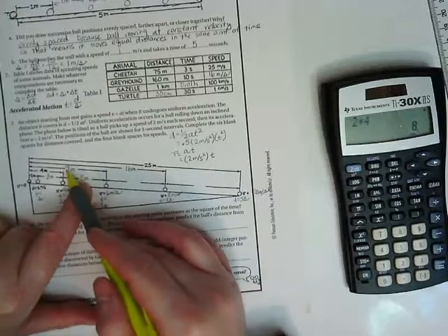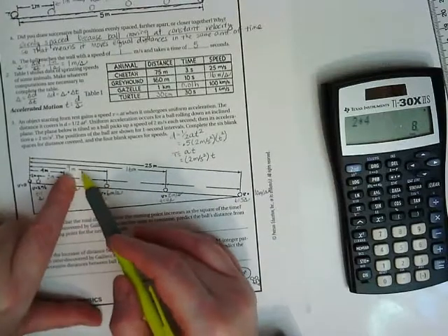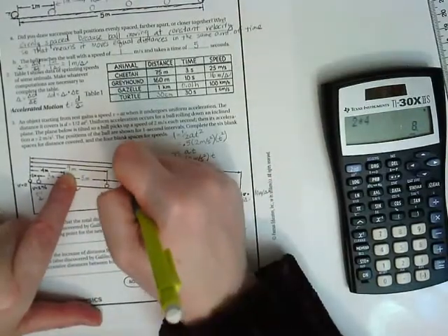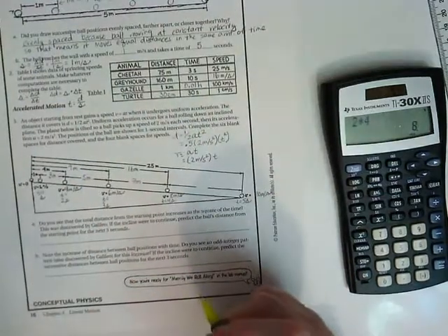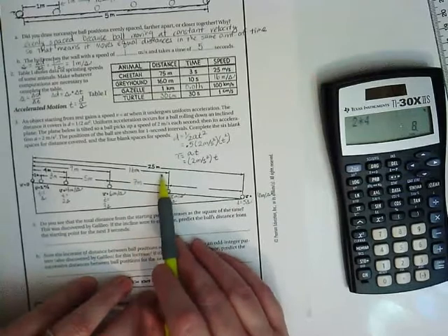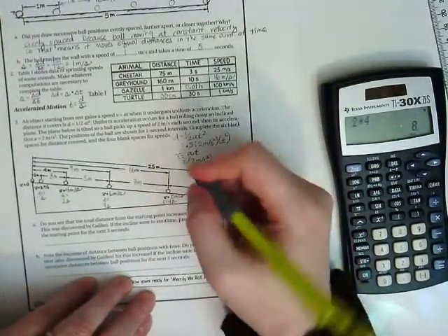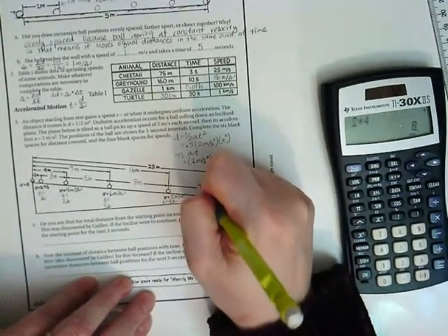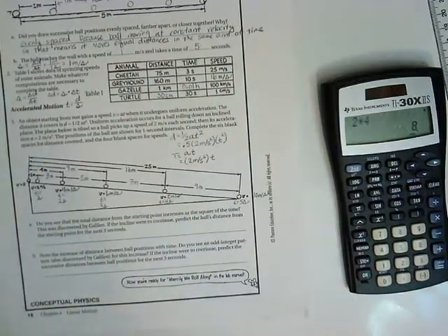Here, my total is 16 meters, minus 9 means 7 meters. And lastly, I have 25 minus 16, which leaves me 9 meters. So we filled in all that they've asked.